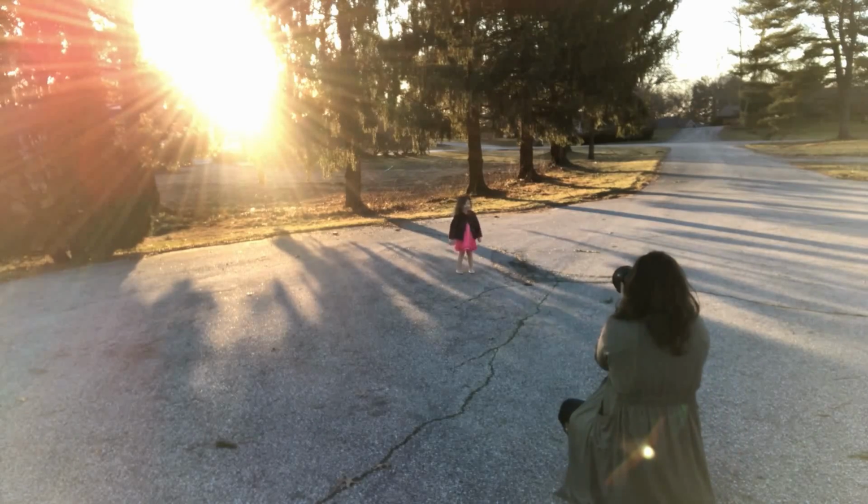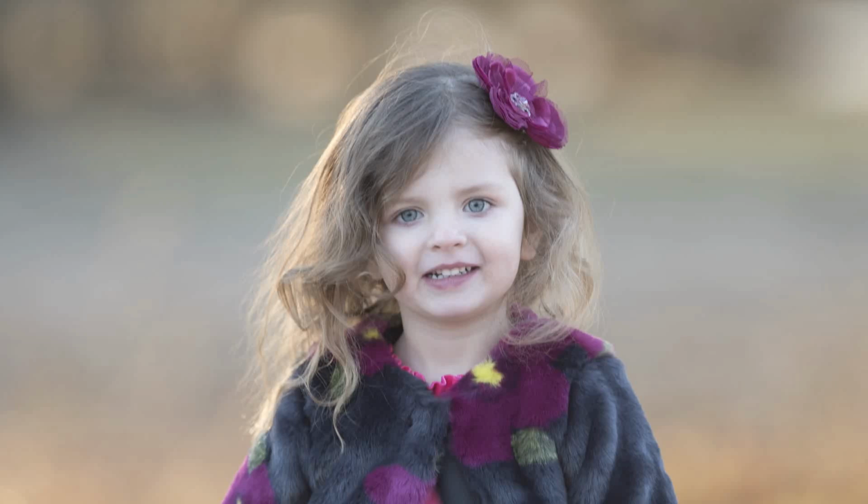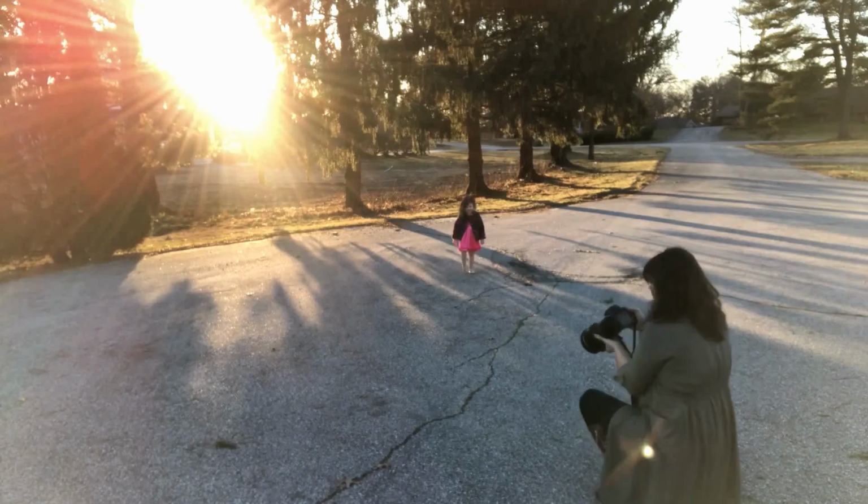Viv, can you look at Mama? So you can see how blurry that background is. You can't tell that there are houses behind it. All it is just a blur.